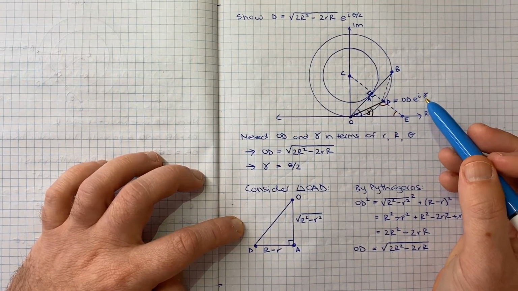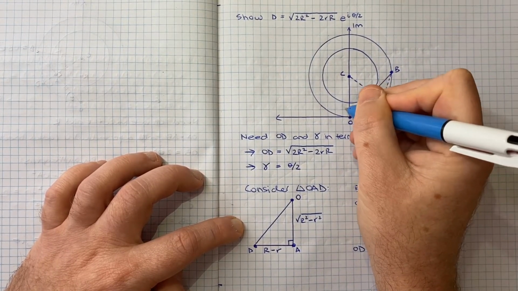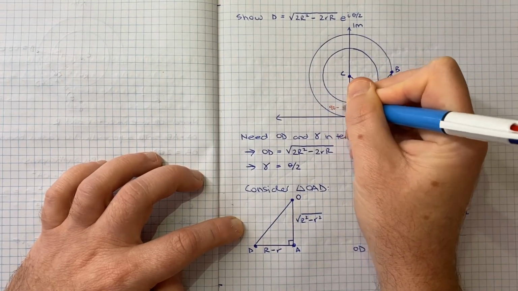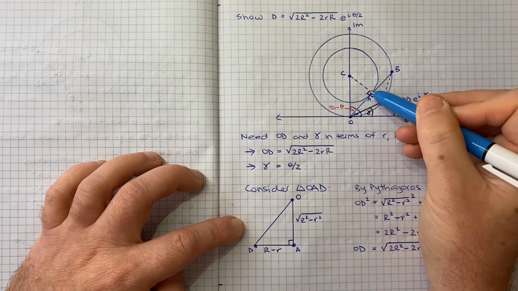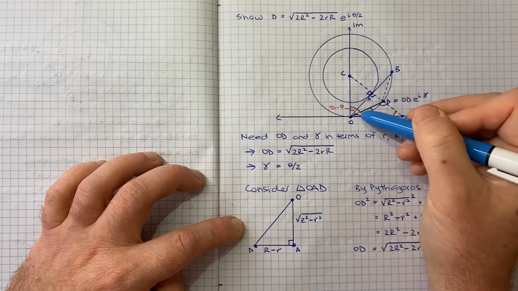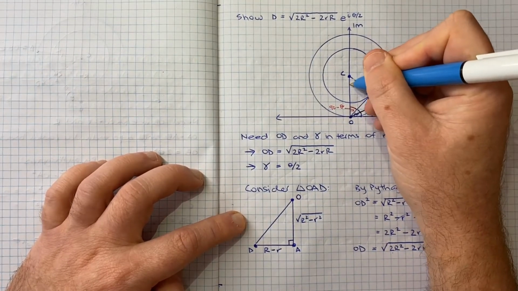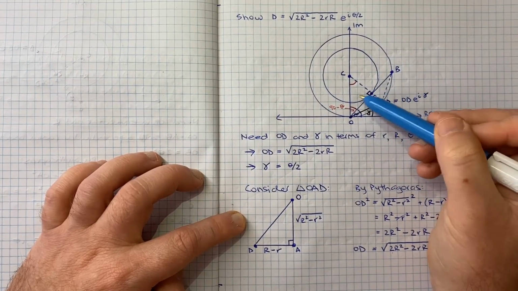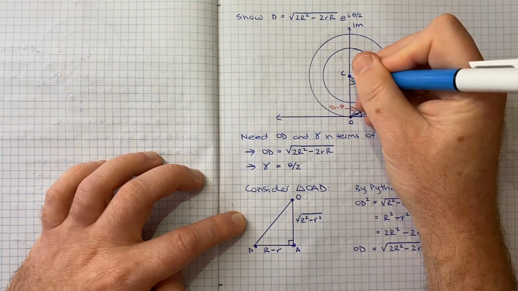What we can say right away is that this angle here is a right angle, so this is 90 minus theta. And because this triangle OAC is a right angled triangle, that angle sum will be 180. So this angle here will be 180 minus 90, which is 90, minus 90 minus theta, which would then end up just with theta.